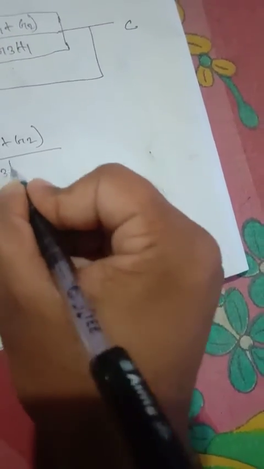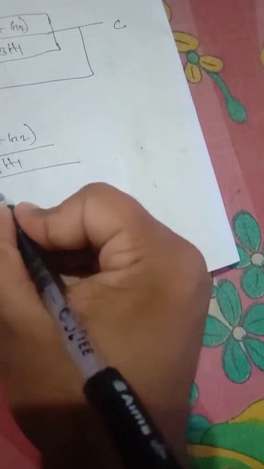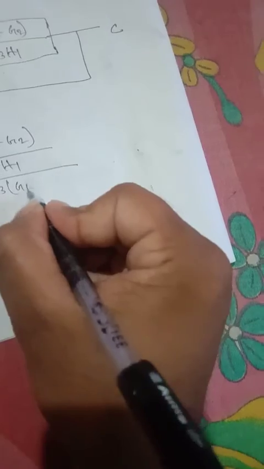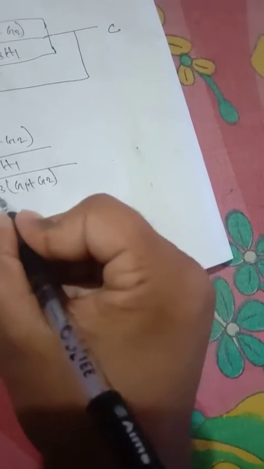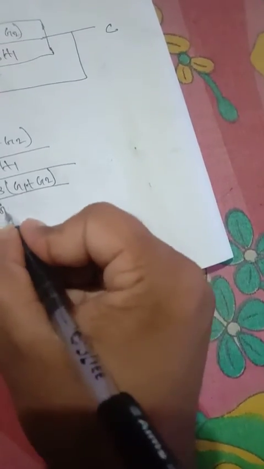Then the result will be G(s), meaning G by 1 plus G into H. Here G3 (G1 plus G2) by 1 plus G3 H1, by 1 plus G, where G is G3 (G1 plus G2) by 1 plus G3 H1.